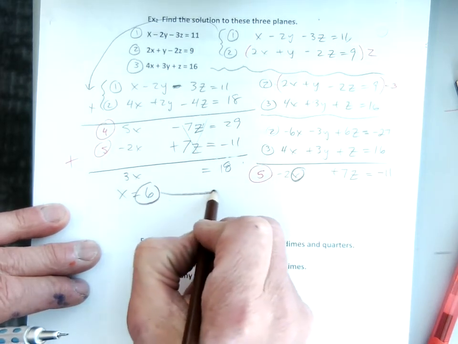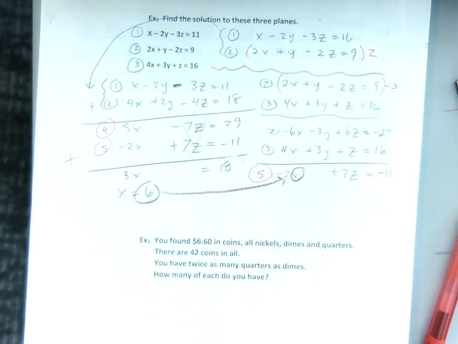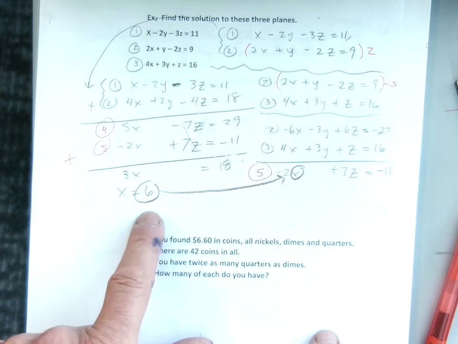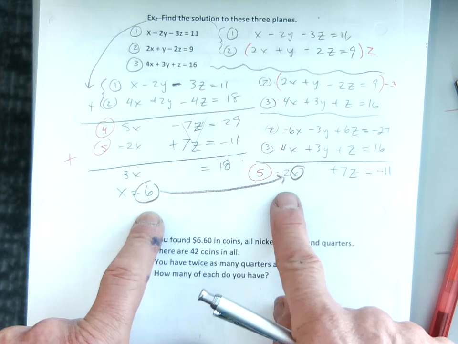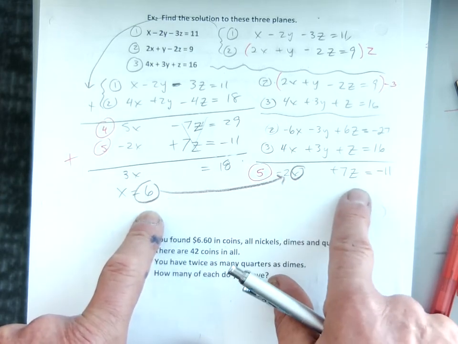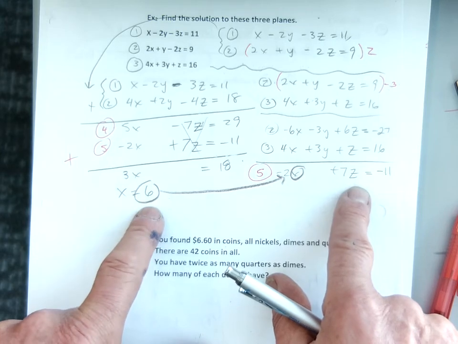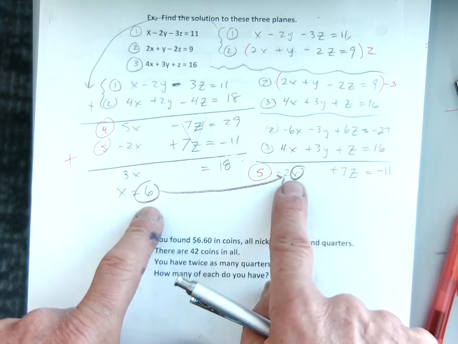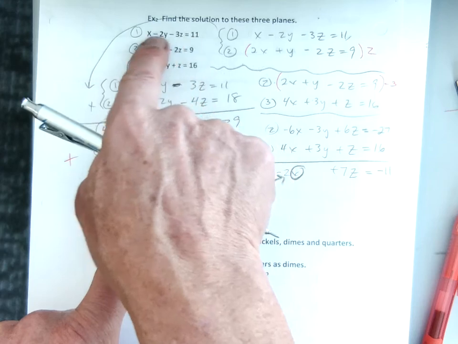You okay with that? So we're only plugging it into our fifth equation? Yes, because that's just x and z, right? And then we can get z. So if x is 6, plug it here, because if you plug it up here, you can't find a variable.